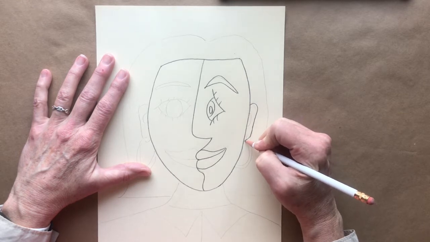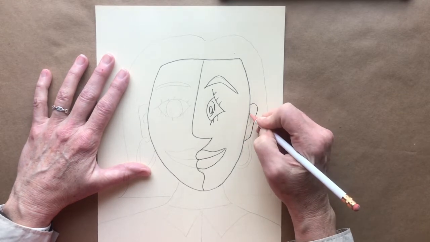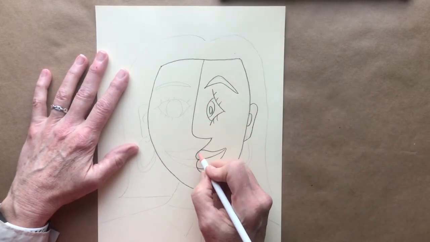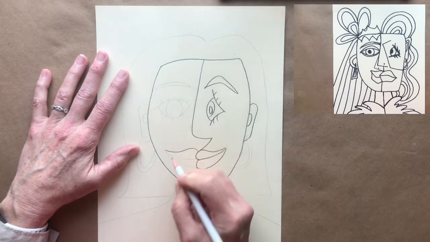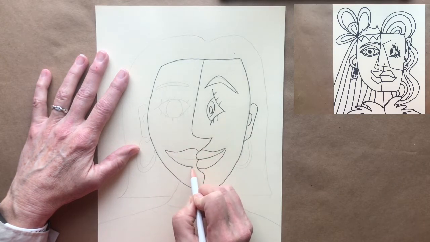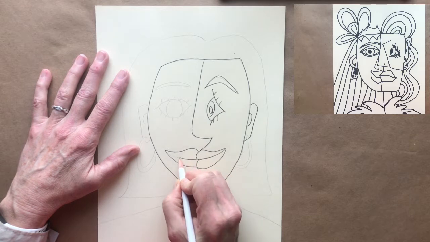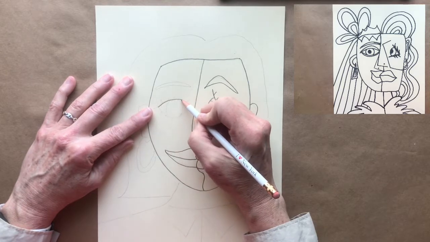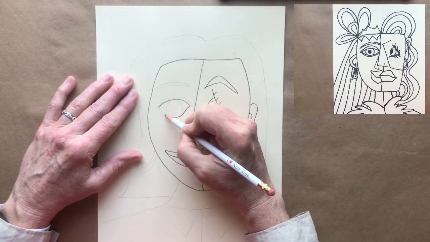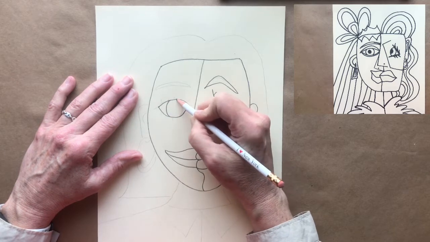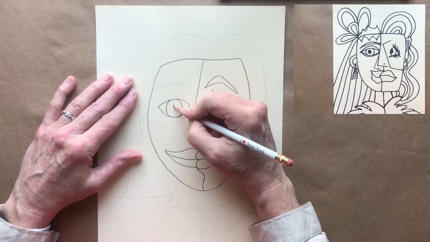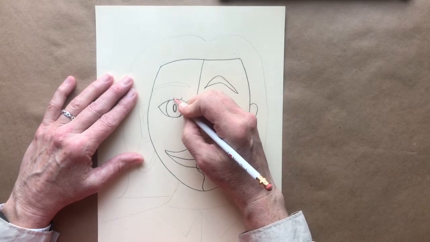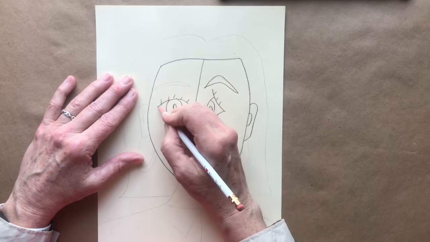Now you don't have to do the ears the same on each side. You could choose to make the ears different on each side. And now I'm starting on the straight on view. I'm just making the mouth sort of line up with the profile mouth. And the eye on the left side is facing forward. We draw that round part of the eye and then the middle part of the eye, and I add a few eyelashes.